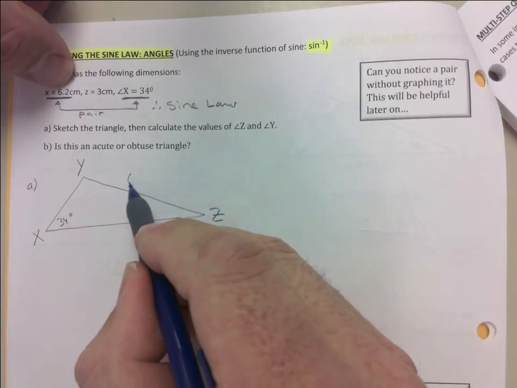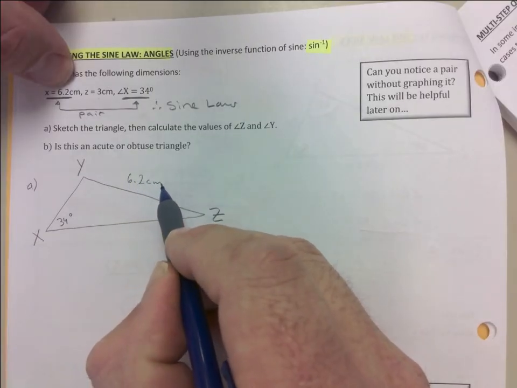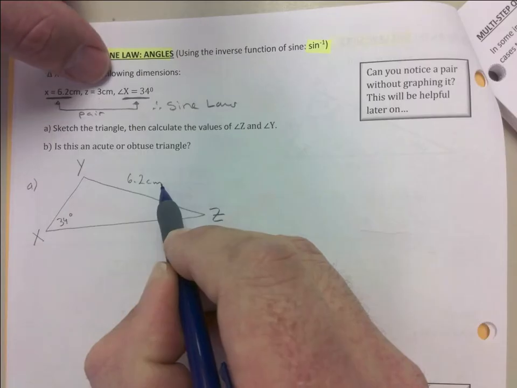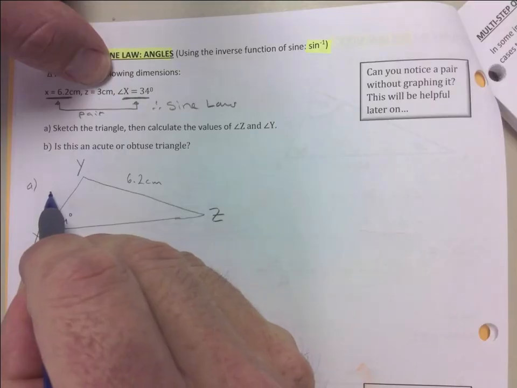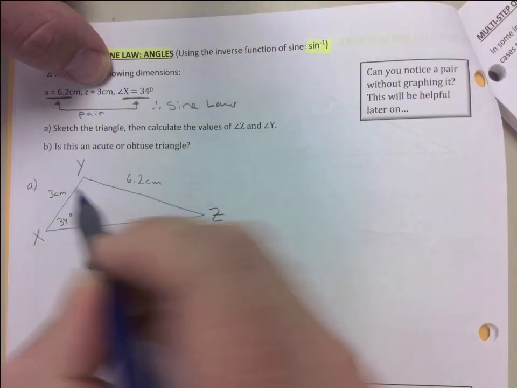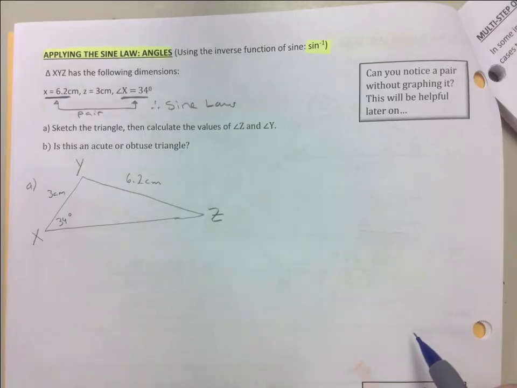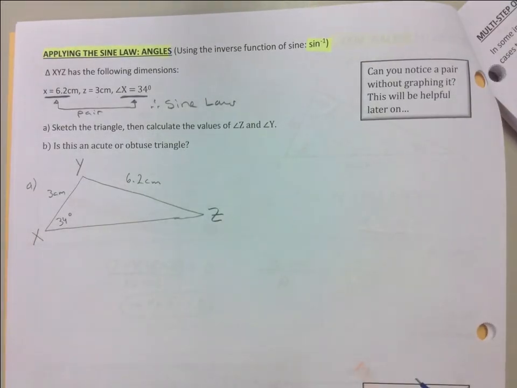Side X is 6.2 centimeters. Side Z, where is Z at? If angle Z is here, then this is 3 centimeters, right? So you just got to know where to put everything.